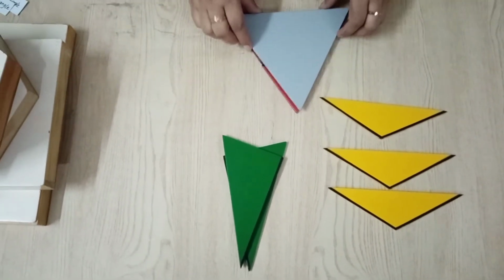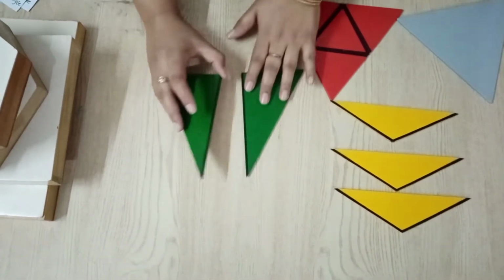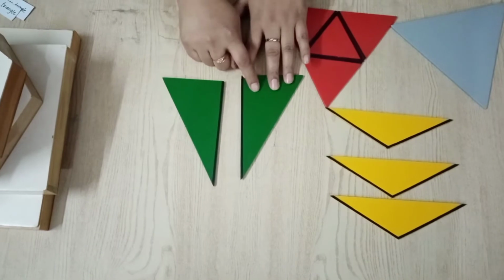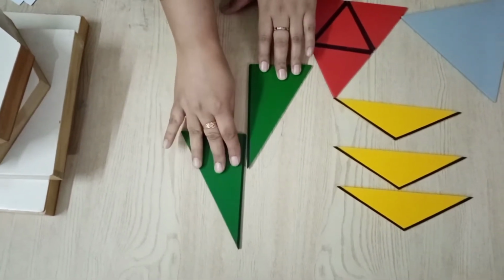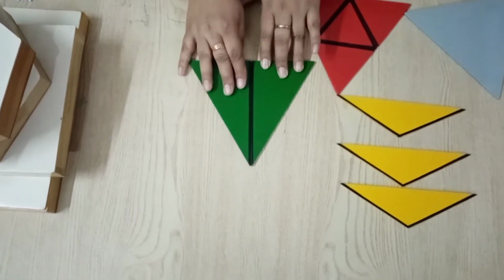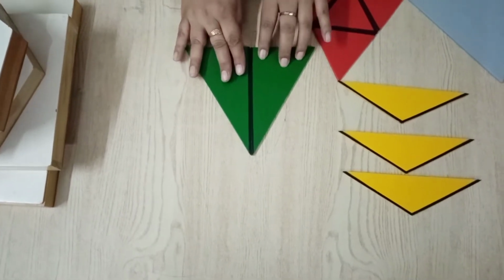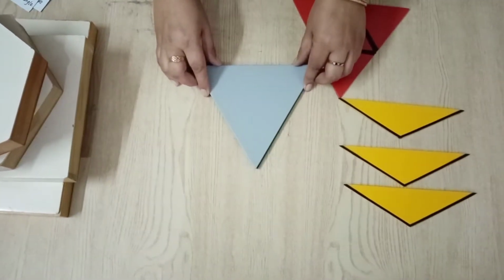This is another set. Two green scalene triangles. I am touching black guideline with other black line. So this is making another equilateral triangle.